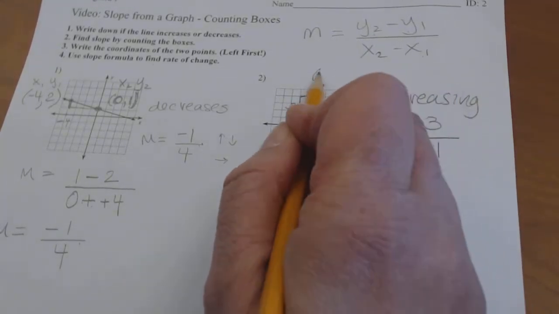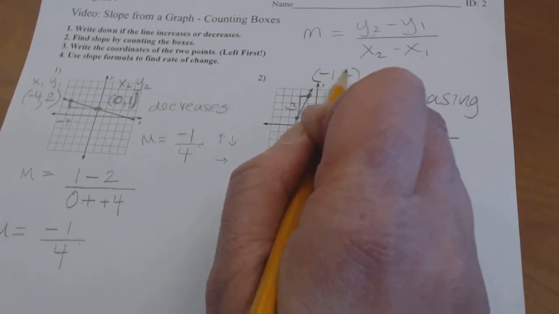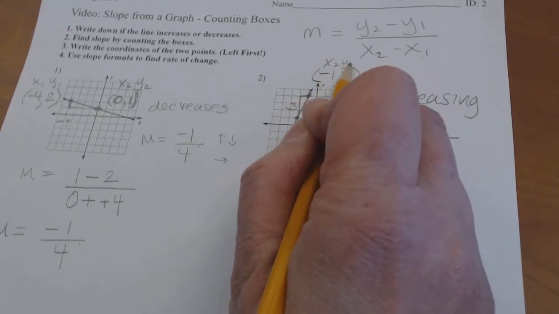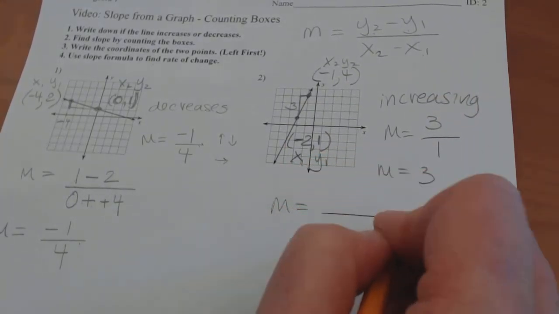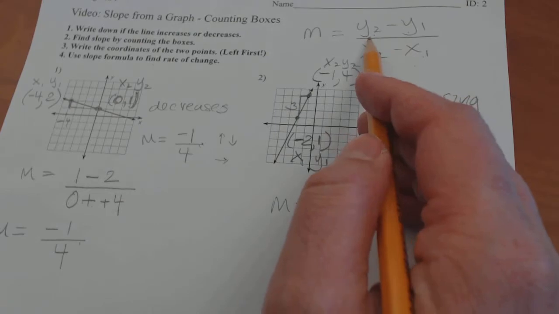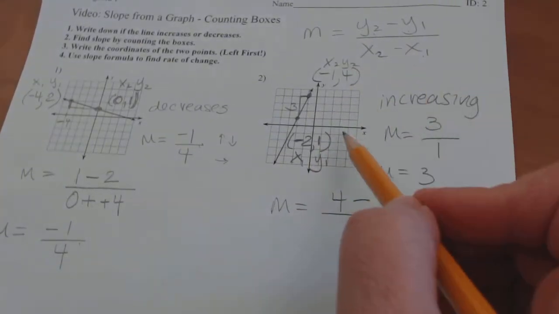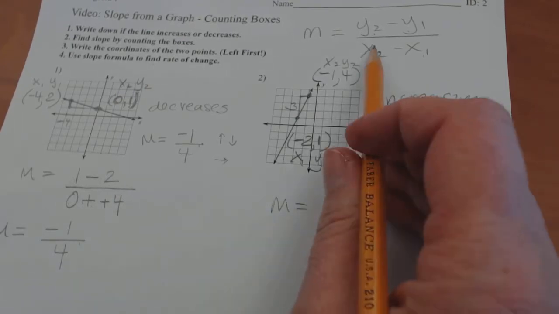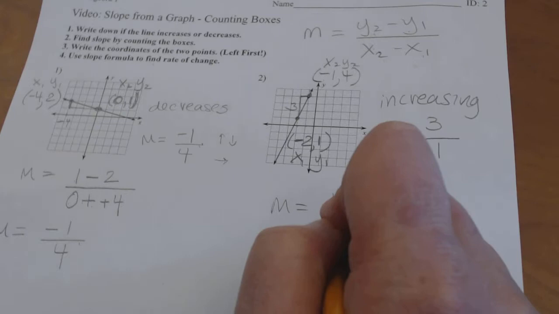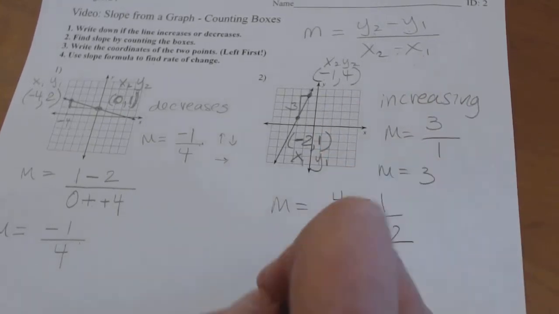This point is -1, up 1, 2, 3, 4. So this is my x2, y2. Let's use my slope formula and put the numbers in. Slope equals y2, which was 4, minus, put my minus signs in, y1, which is 1, divided by x2, which is -1, minus x1, x1 is -2.